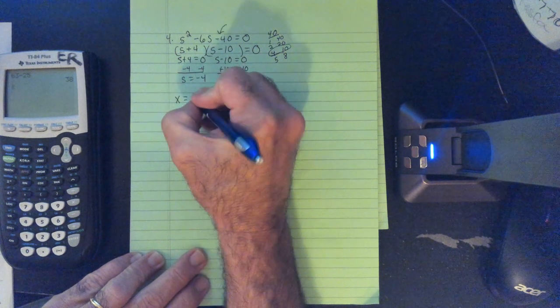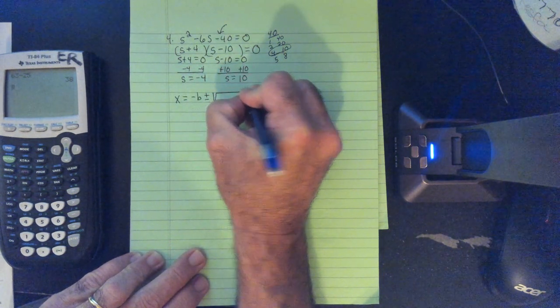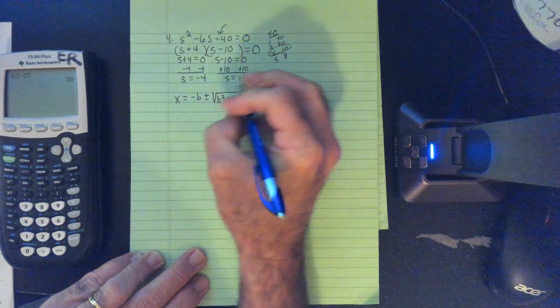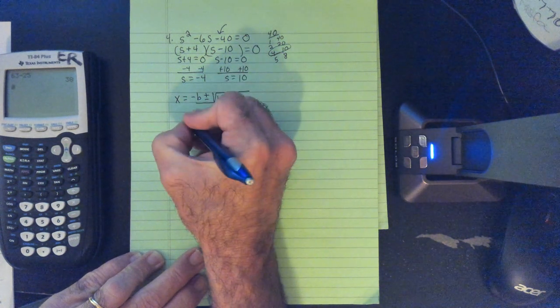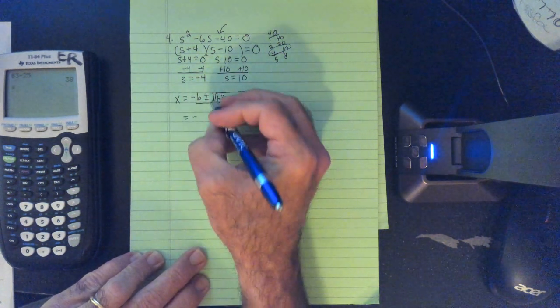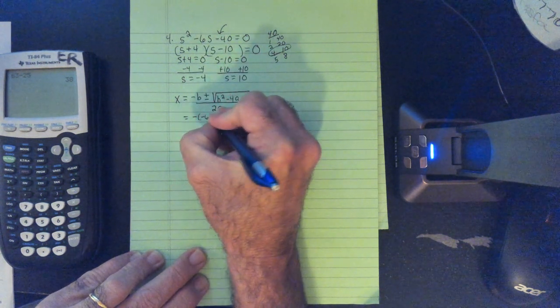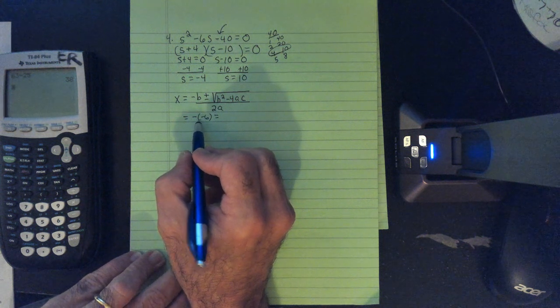x equals negative b plus or minus square root of b squared minus 4ac, all over 2a. So bring down that negative. B is a negative 6, so we're going to put our negative 6 in parentheses. That's going to give you two negatives there, and I'm going to make that positive in a little bit.